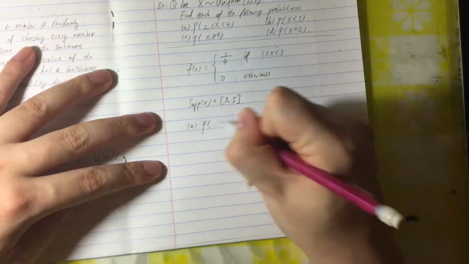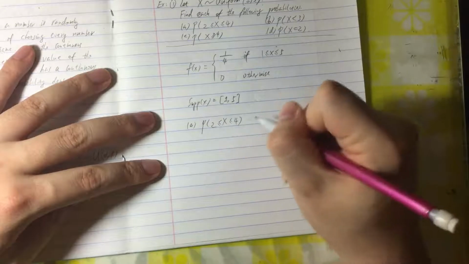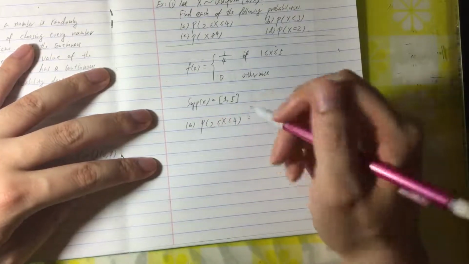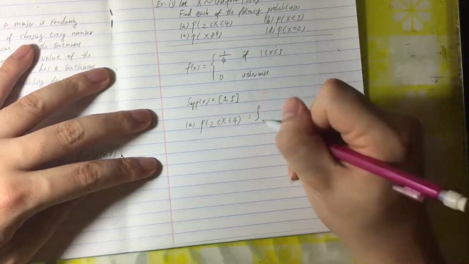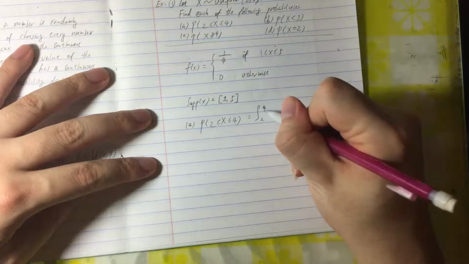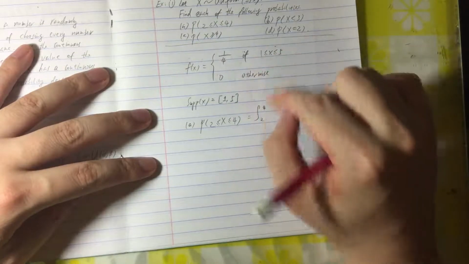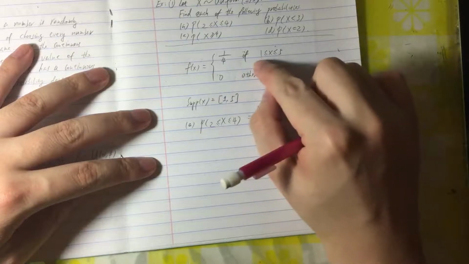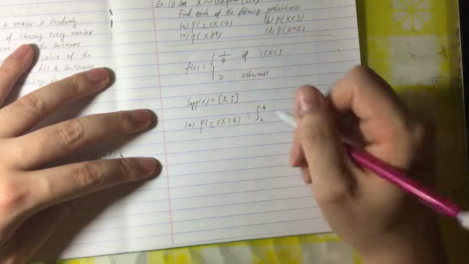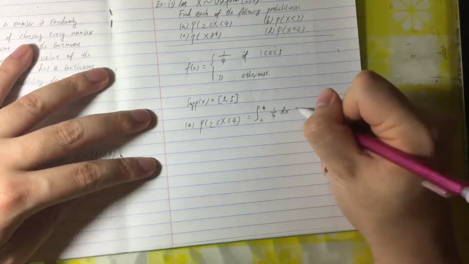Part A. What's the probability that X is between 2 and 4? For the probability that X is between 2 and 4, take the integral from 2 to 4. Since X between 2 and 4 is also between 1 and 5, we use the function 1 over 4 here. F of X is 1 over 4 dx.